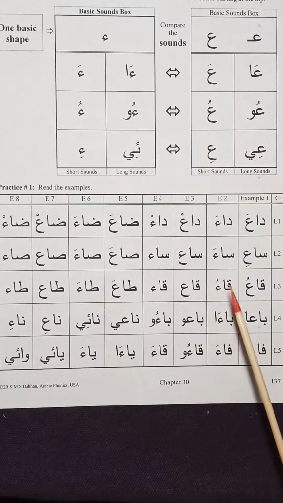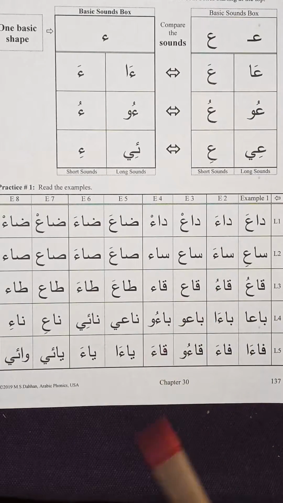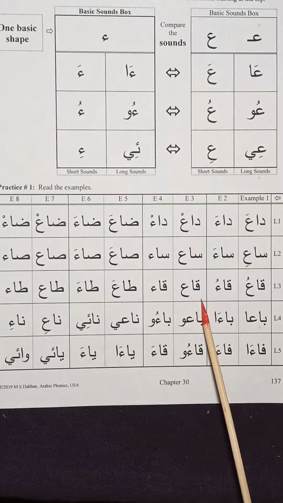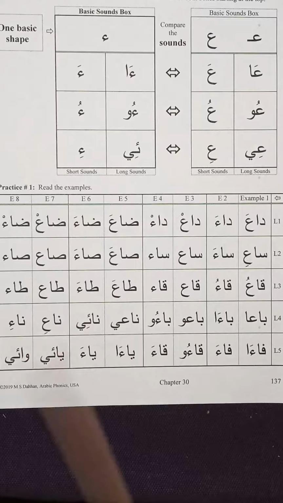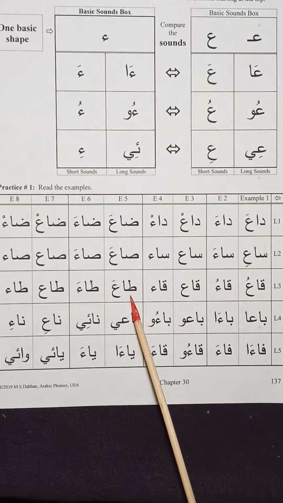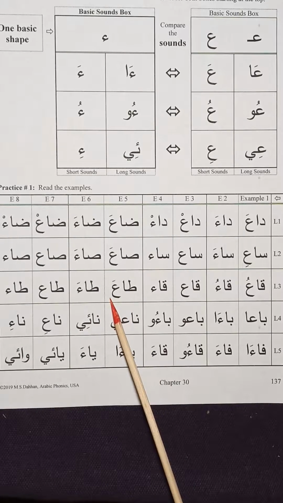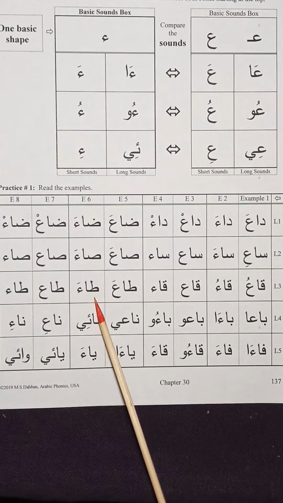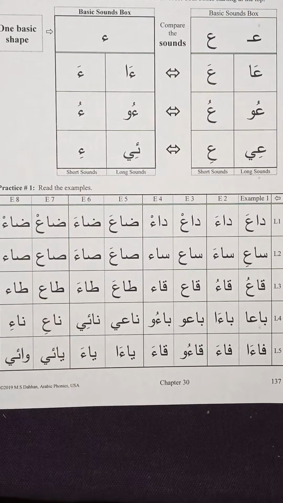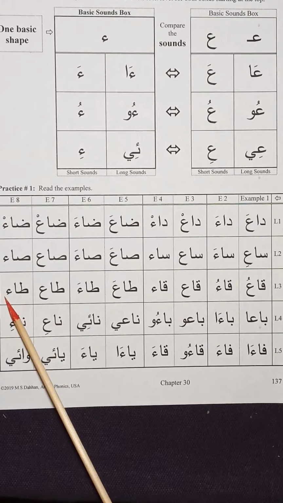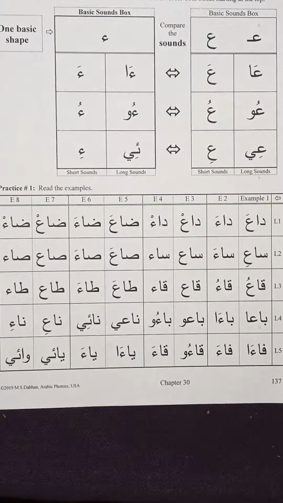Line 3. قاع، قاء، قاع، قاء. طاعة، طاعة، طاعة، طاع. Line 4. Very powerful.